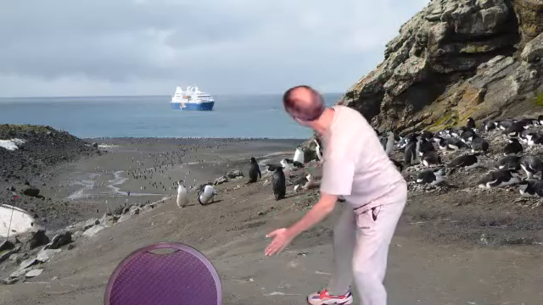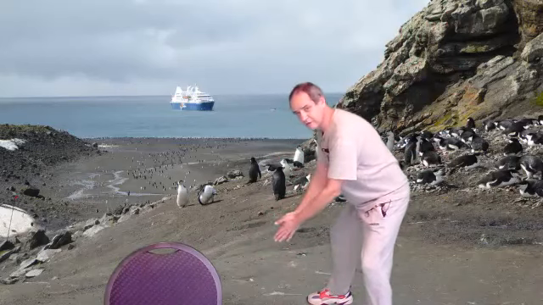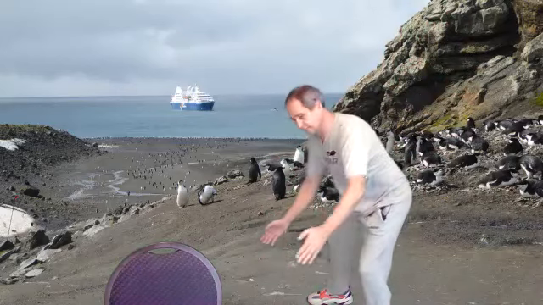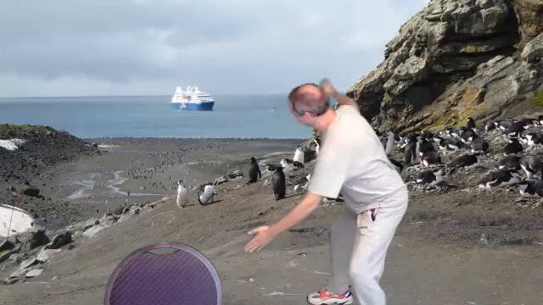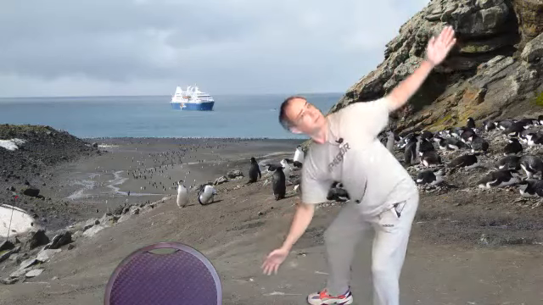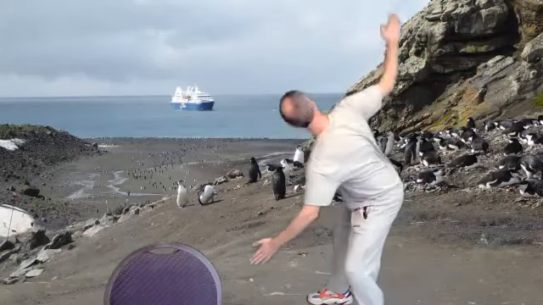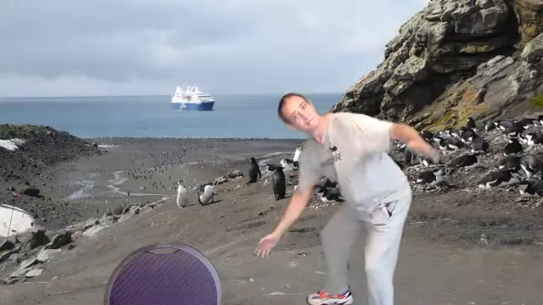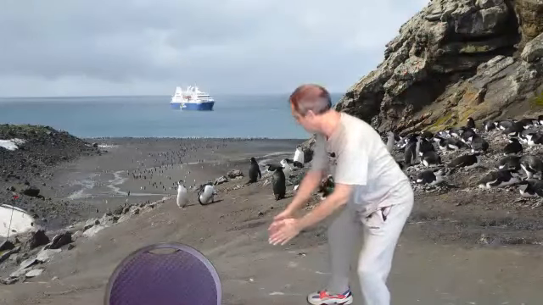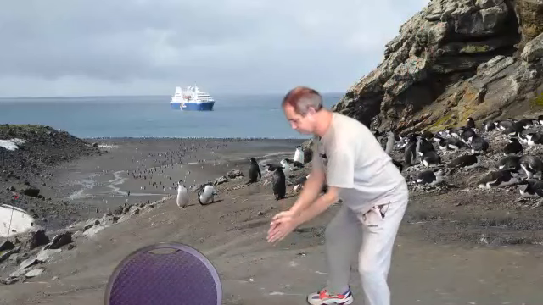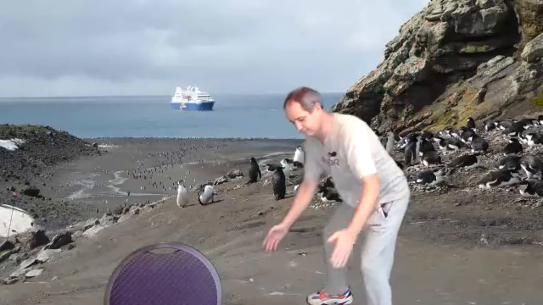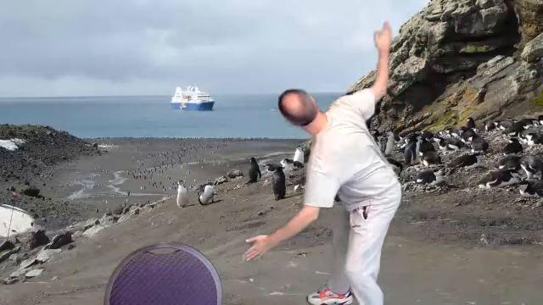Just alternate. Inhale, look up, exhale, come back. And that's a transverse movement, rotational.